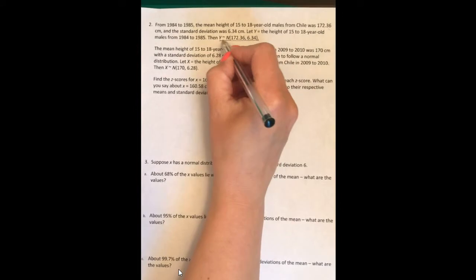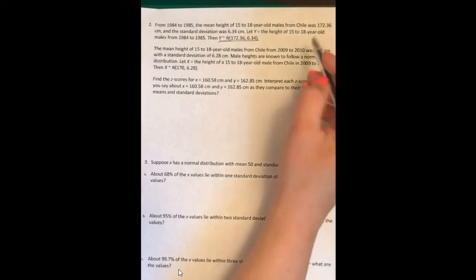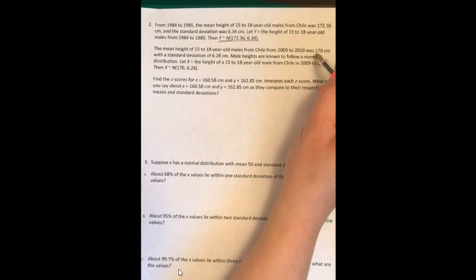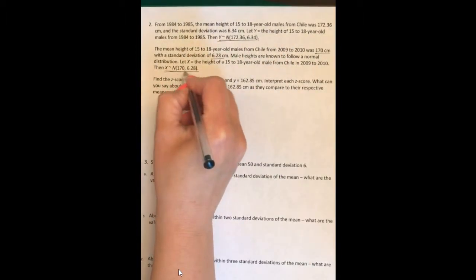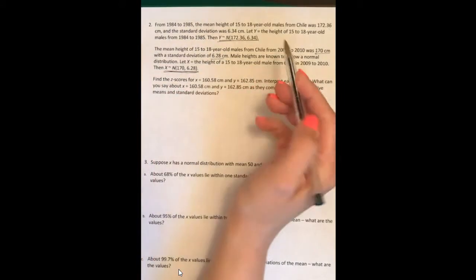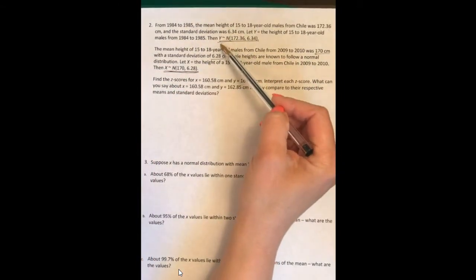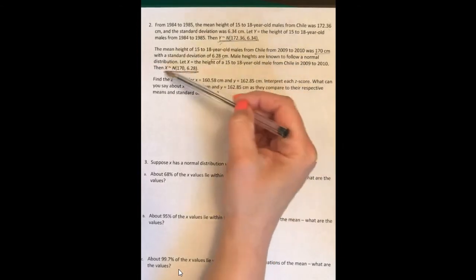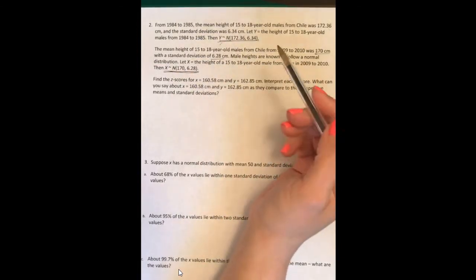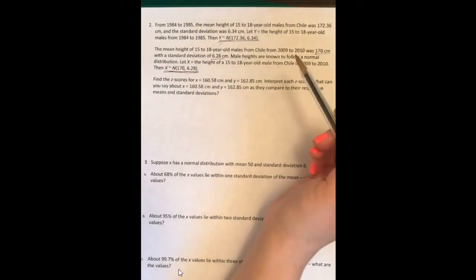I'm going to underline. And then they also talk about another male, and we have a different height for the mean and a different standard deviation, and it is expressed this way. So we have where y is a normal distribution here, and where x is random variable x and random variable y.